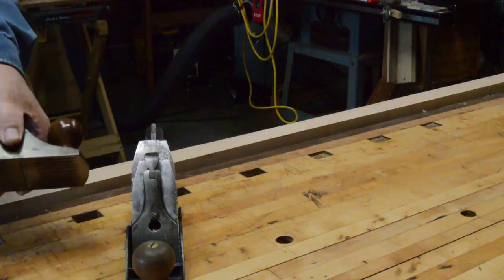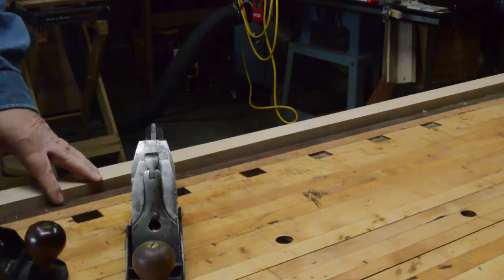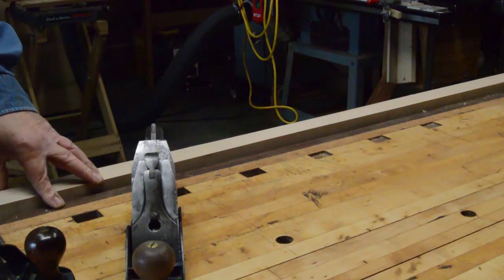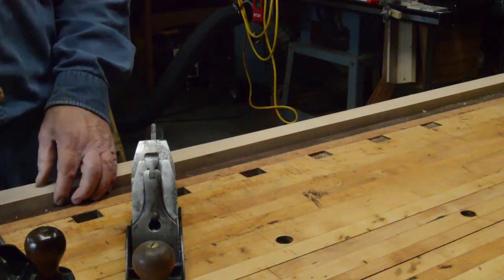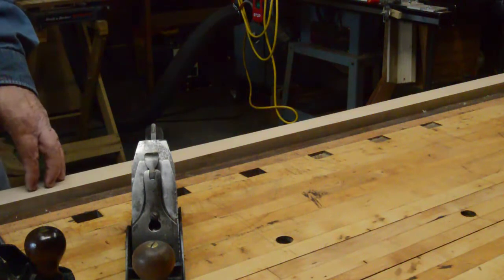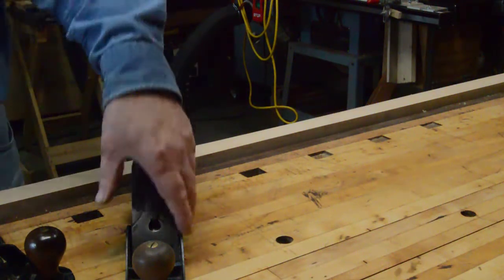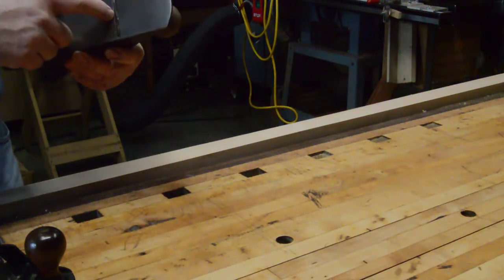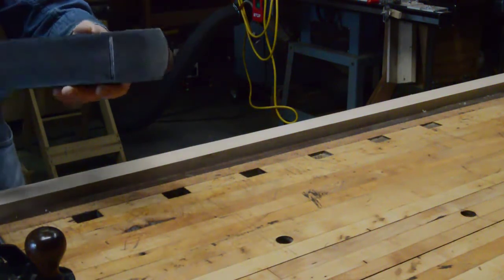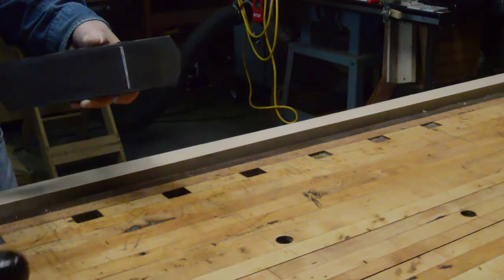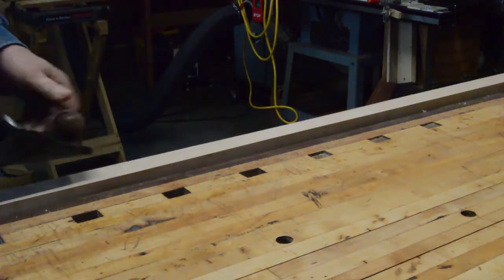It's close. And that's kind of the standard recommendation for these things. That's something that anybody could play around with a little bit to optimize their planes. So chip breaker close to the edge, mouth pretty much as narrow as you could make it. And now we're going to see how they work.